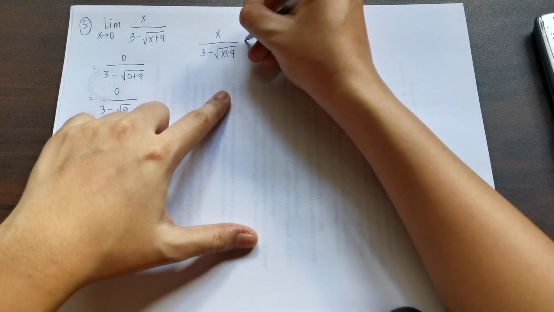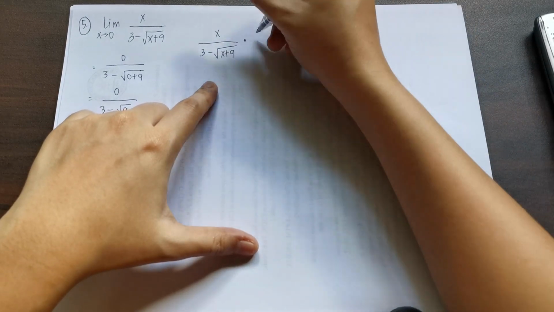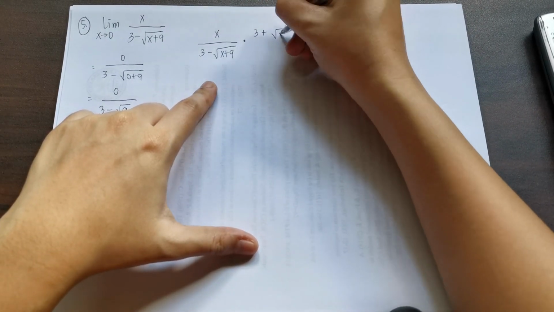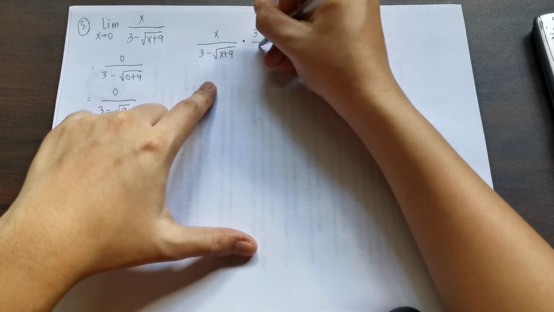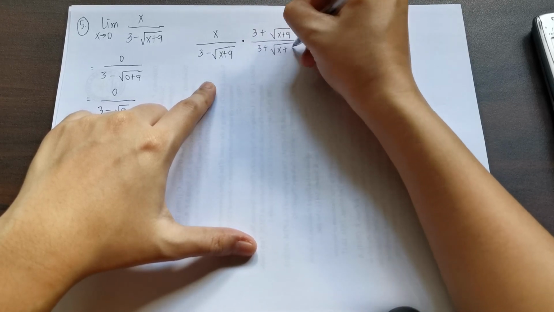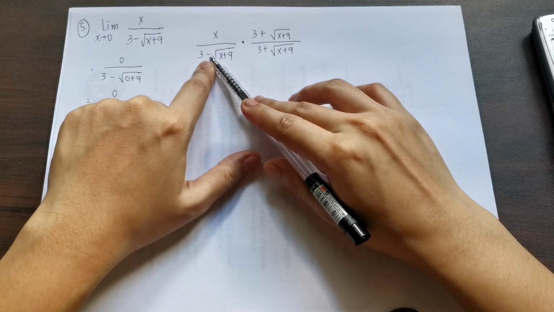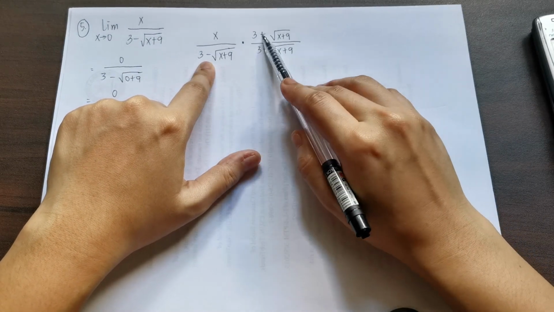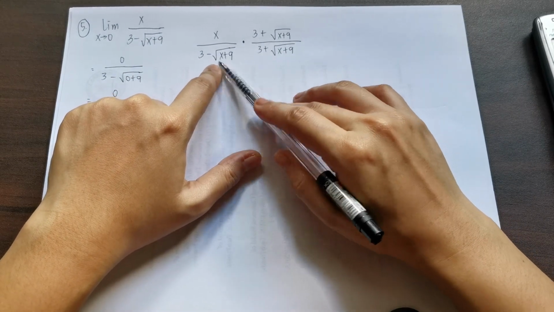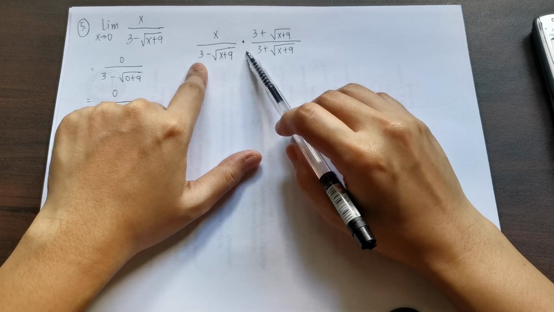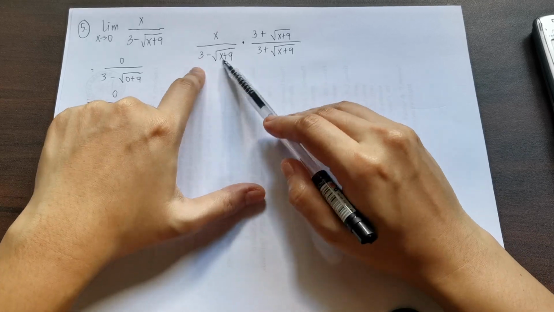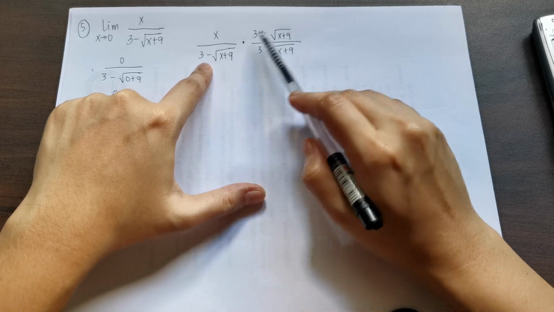So, i-multiply ko siya sa 3 plus square root of x plus 9 over 3 plus square root of x plus 9. So, etong sign na to, guys, babaguhin nyo, gagawin nyo siyang positive. Huwag nyo pakialamanan yung nasa loob ng radical. Okay? So, ititreat nyo to, parang isang term siya. Ito isang term. So, itong minus gagawin kong plus.